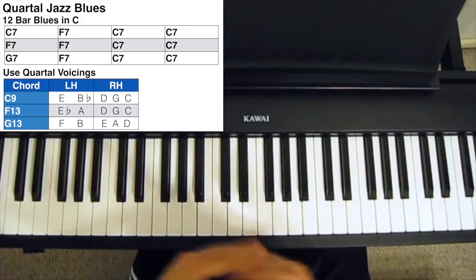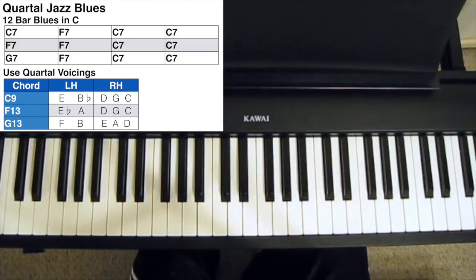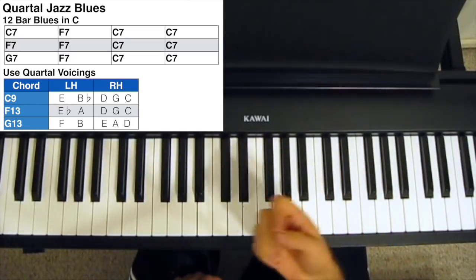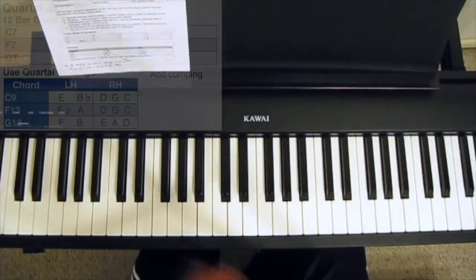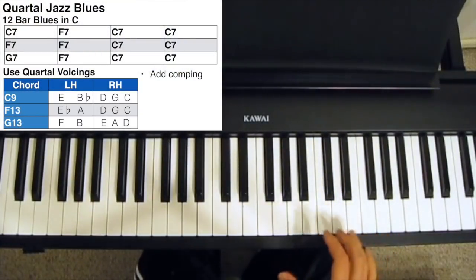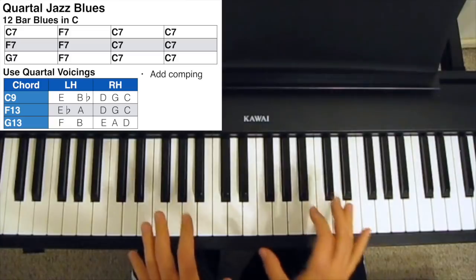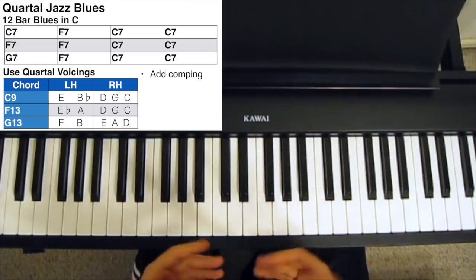Cool, so again, that's just the 12-bar blues progression using those quartal voicings, which already have those 9ths and 13ths added in them. Next, we're going to do the exact same thing, but start comping, so varying our rhythm while playing the chords.